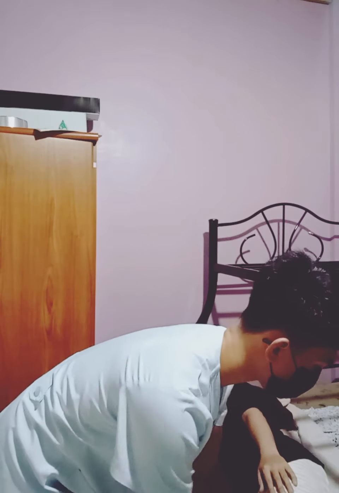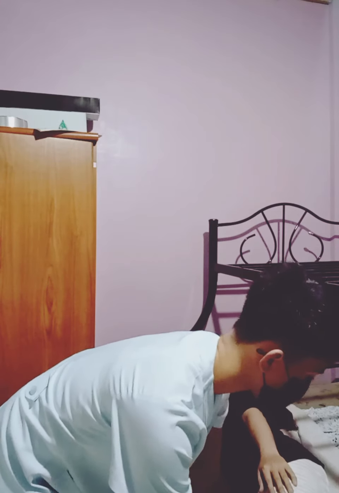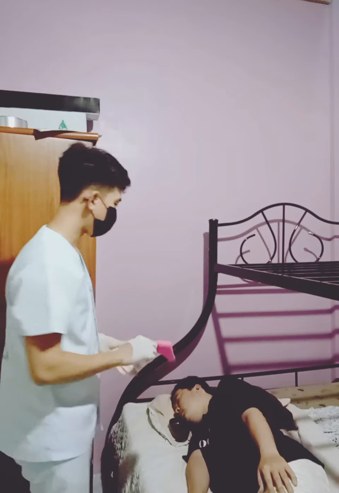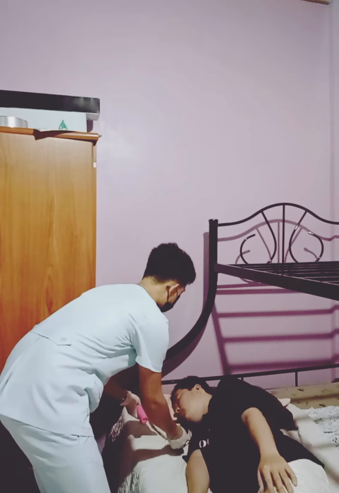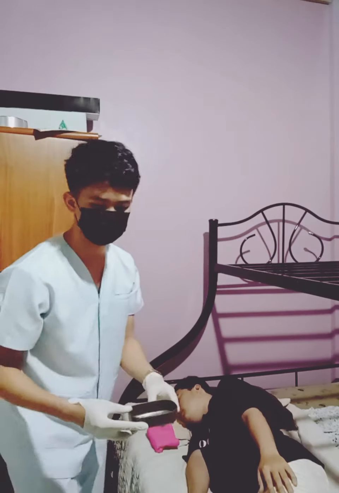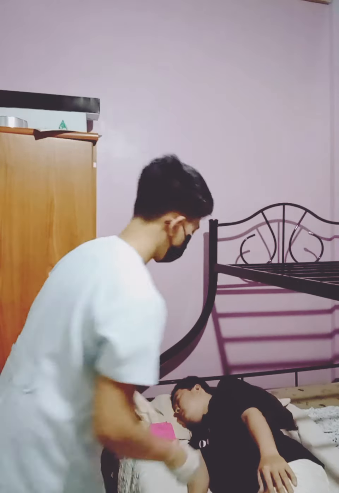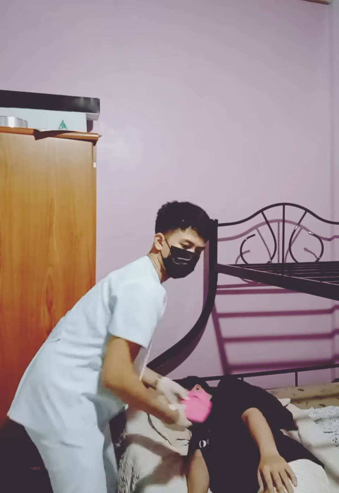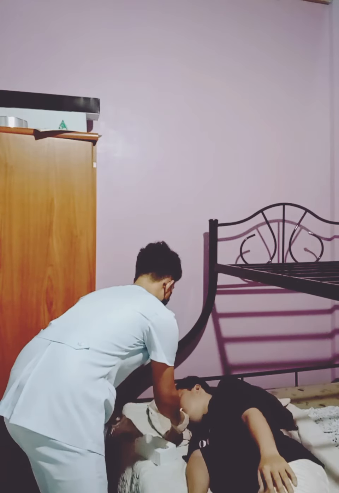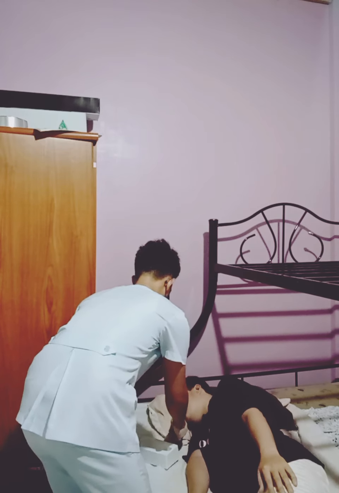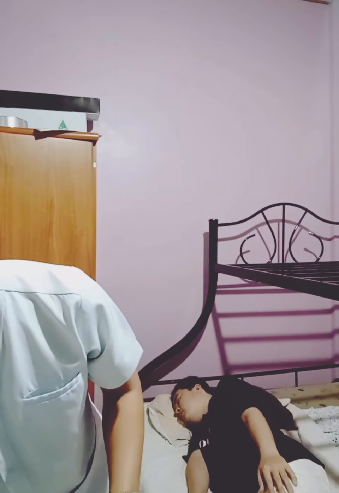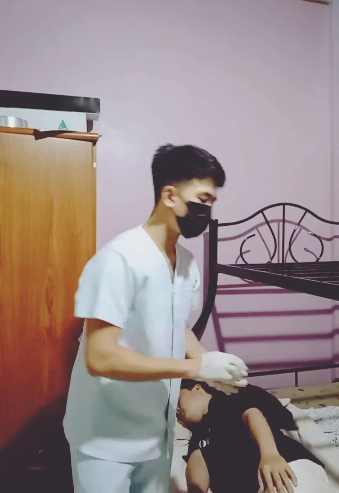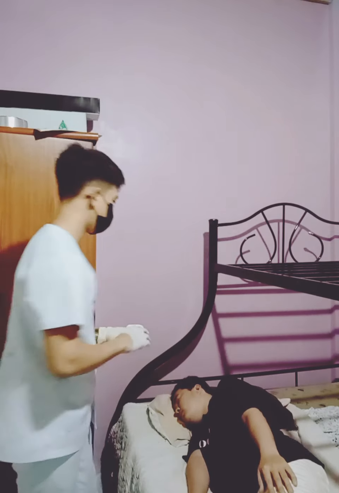Okay. I'm done brushing the teeth of the client. And next, we are going to wipe the mouth of the patient and carefully remove the kidney basin and wipe the mouth of the client. Use the suction machine to remove the excess liquid in the mouth. And next, we can apply a small amount of petroleum jelly on the lips of the patient.